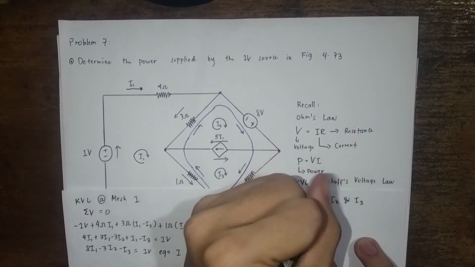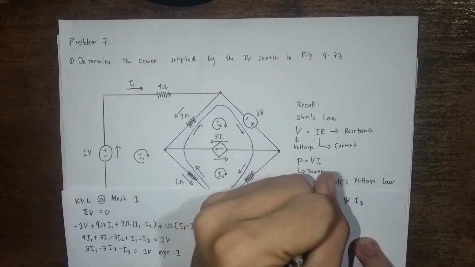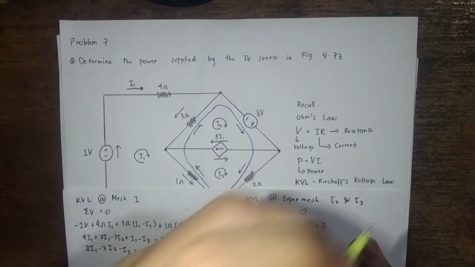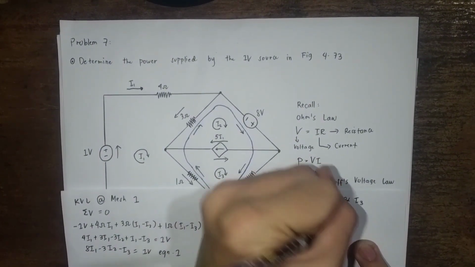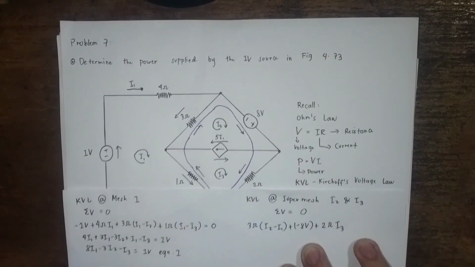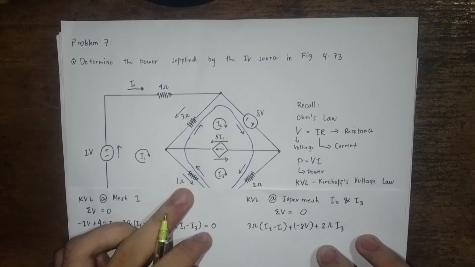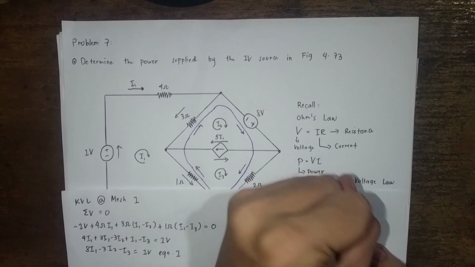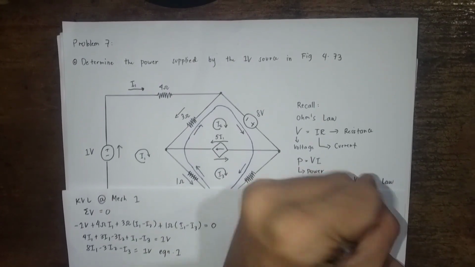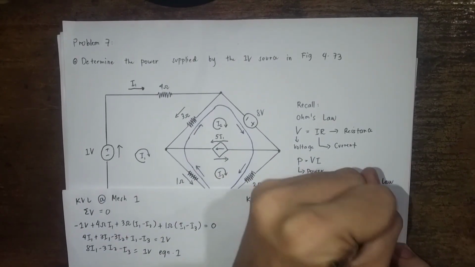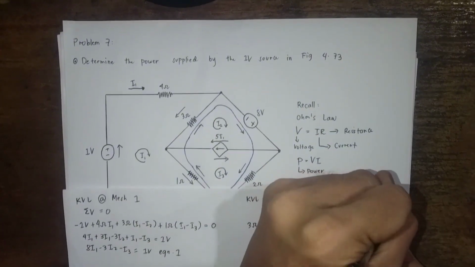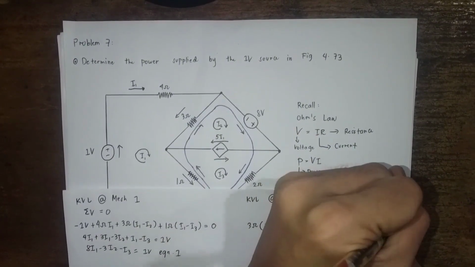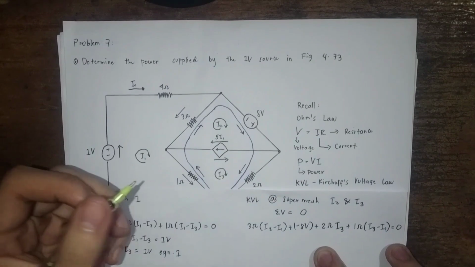Next is the 2 ohms. Since I3 is the current flowing through the 2 ohms, we have 2I3. Then for the 1 ohm, with respect to I3, we have I3 positive minus I1. This all equals 0.